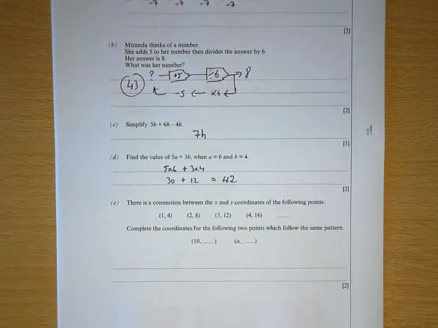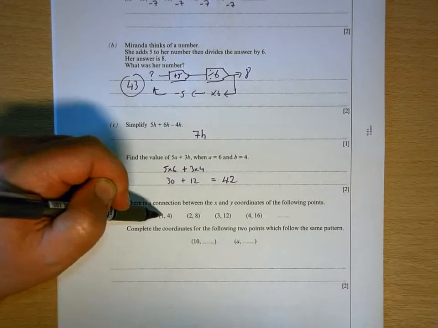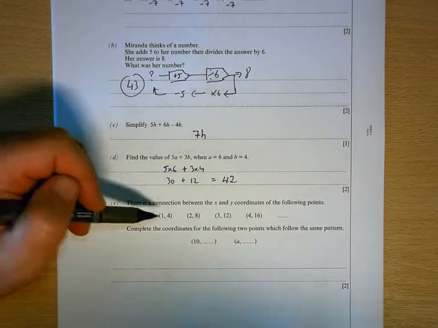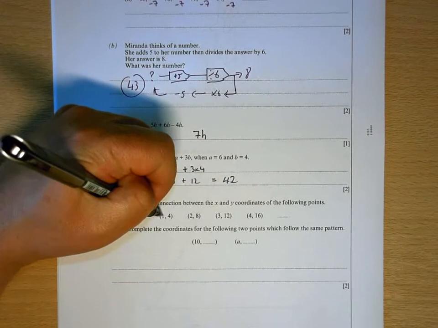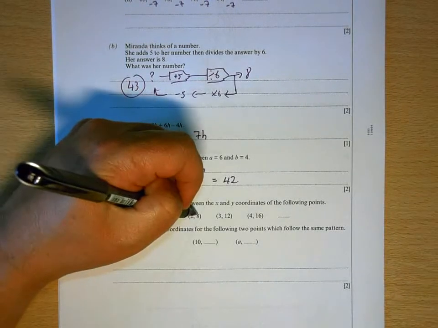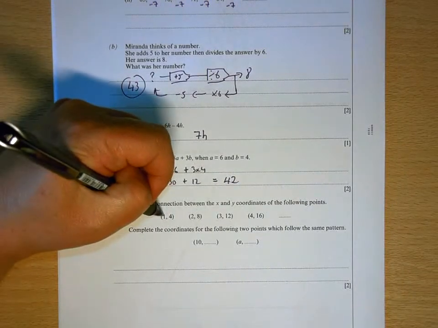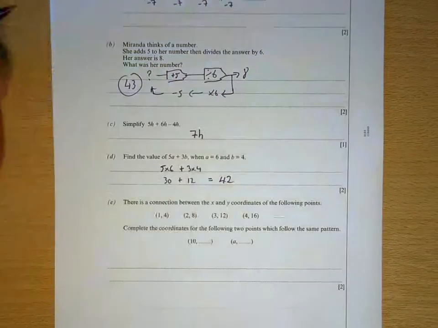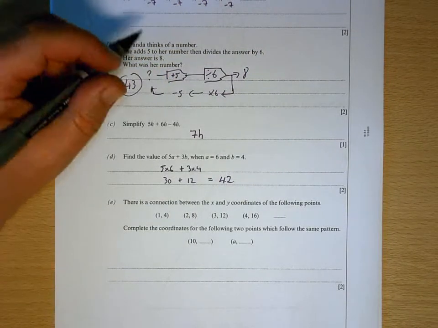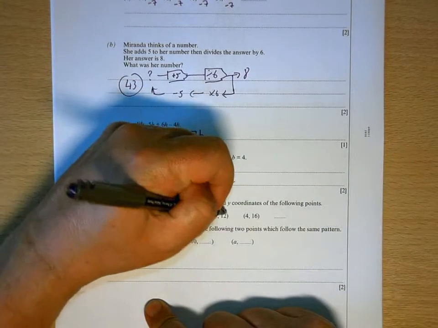There is a connection between x and y coordinates in the following points. So what are we doing to go from 1 to 4? And the same thing has to work with the others as well. So if we're adding 3, 1 add 3 is 4, 2 add 3 is 5, it's not 8, so that's not what's happening. Times it by 4, 1 times 4 is 4, 2 times 4 is 8, 3 times 4 is 12, and so on. So we can see that the rule is a times 4 rule.